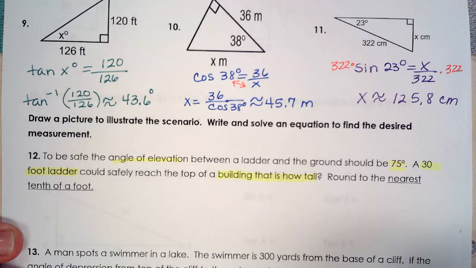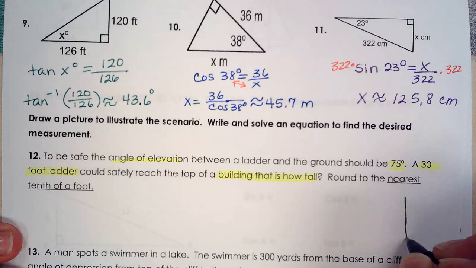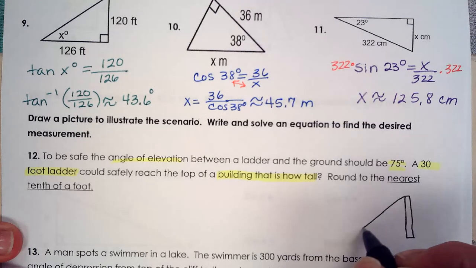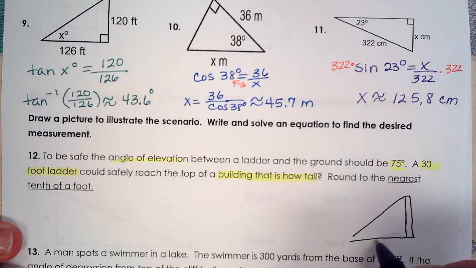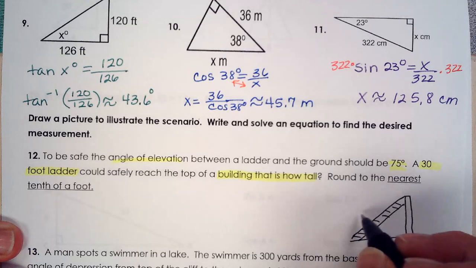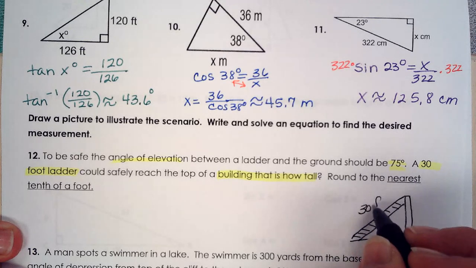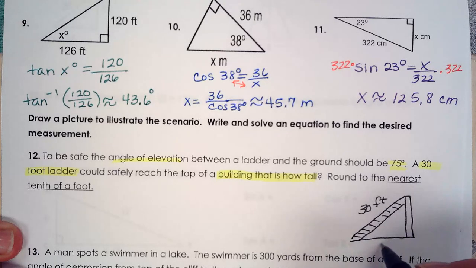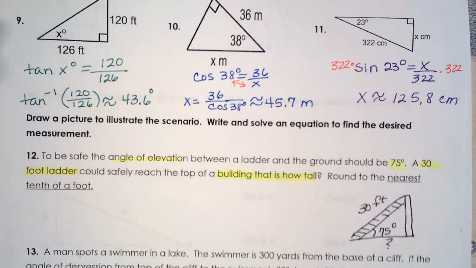Let's make a picture. Here's my building. Here's my ladder. My ladder is 30 foot tall, and I have a 75-degree angle, and I'm wanting to know how far from the building I put it.